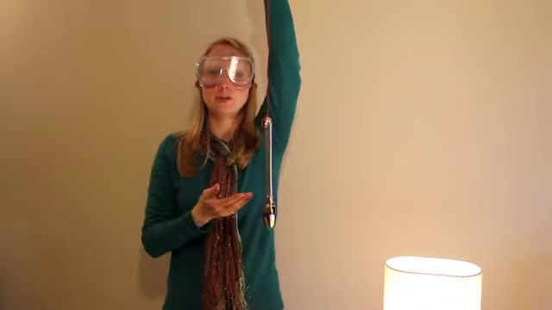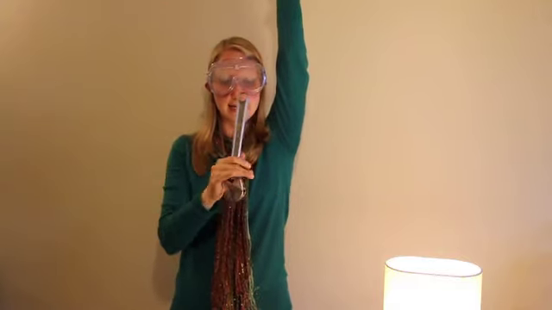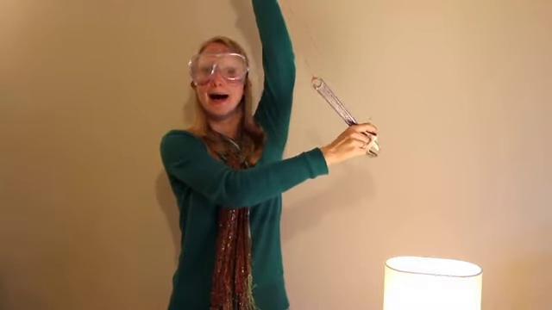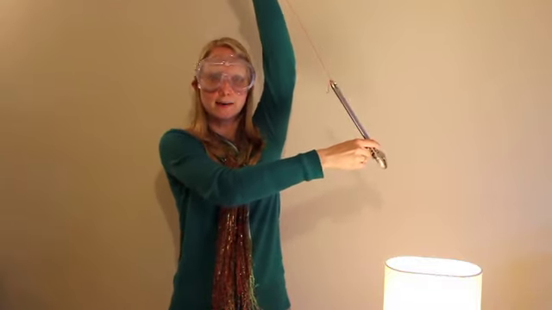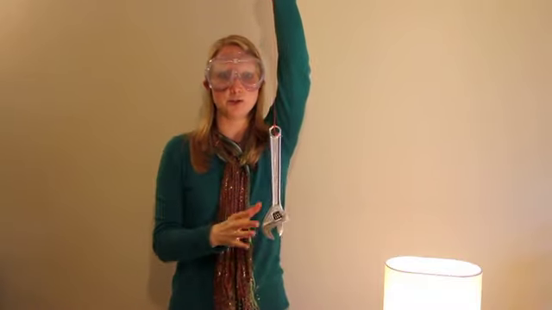As I let it go, it has 100% kinetic energy at the bottom. There's also a picture in your book of this. 100% potential energy out here as I hold it. And then as I let it go, it has 100% kinetic energy down here. It's moving the fastest right here. And then as it goes to the other side, it has 100% potential energy once again. And then it continues to move back and forth, always having 100% potential energy at the edge, 100% kinetic energy at the bottom, and a mixture in between as it swings back and forth.